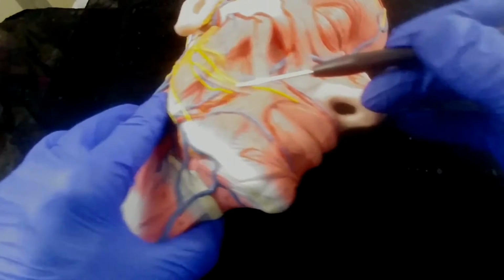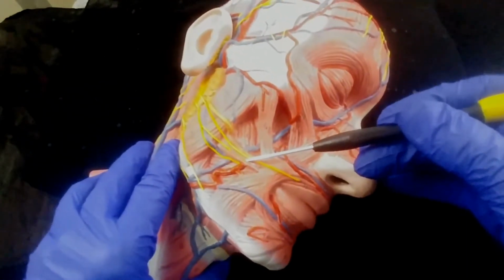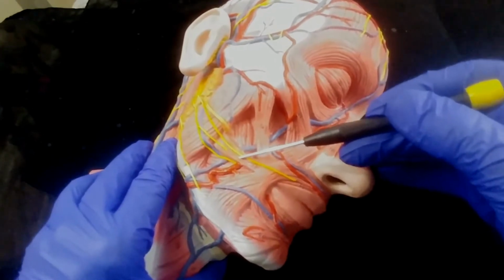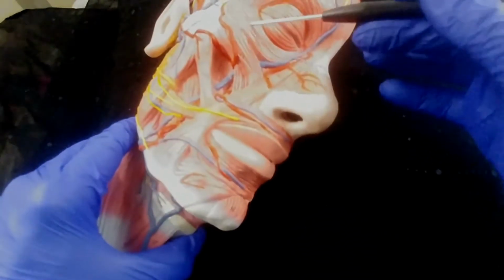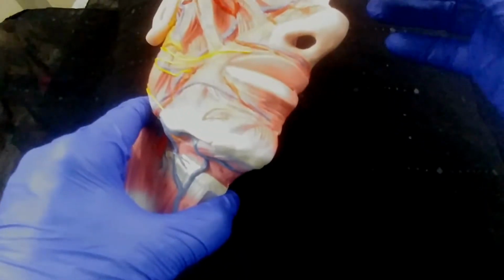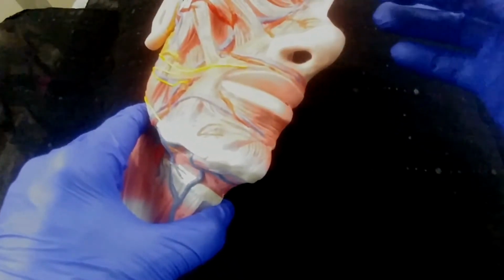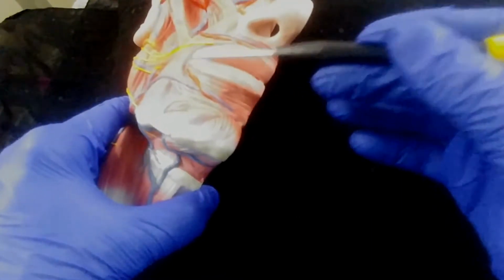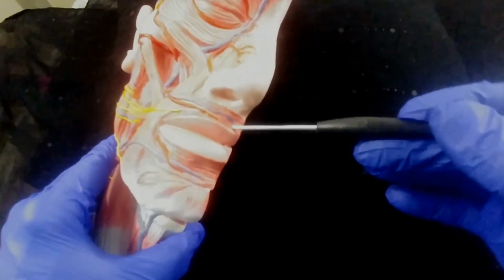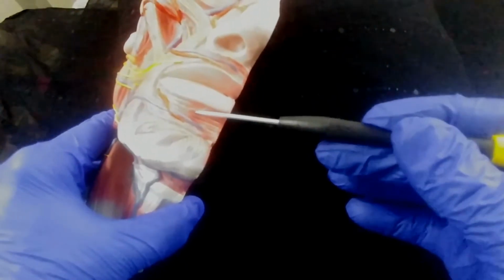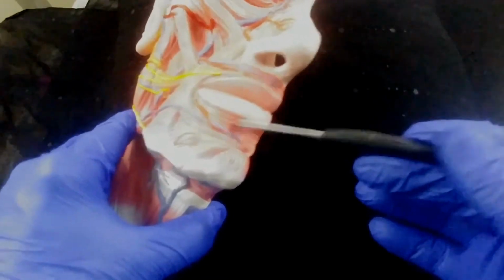And this muscle is the risorius muscle. This is the orbicularis oculi that is around the eye. Here around the mouth we have the orbicularis oris muscle. So these are the muscle fibers of the orbicularis oris muscle.